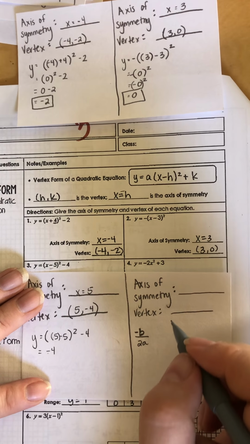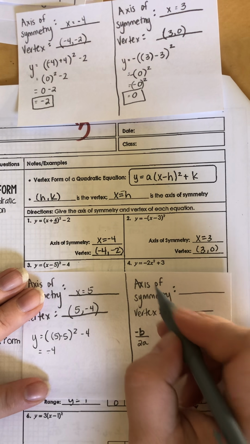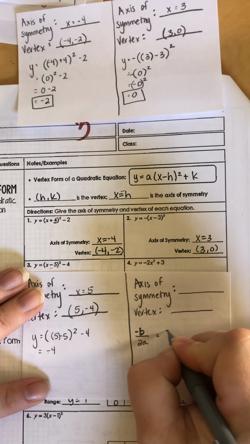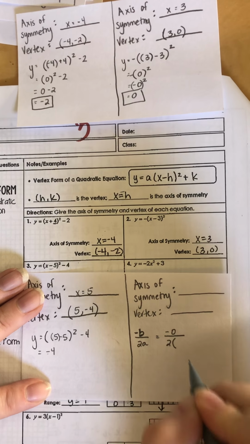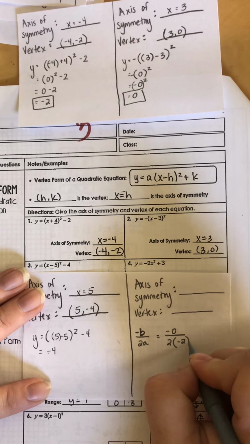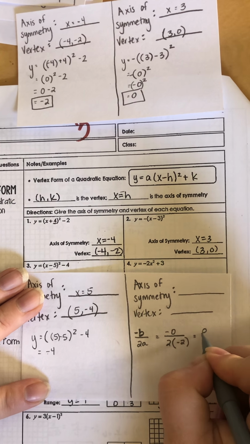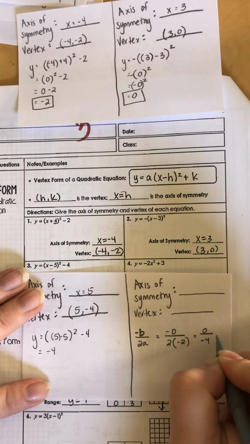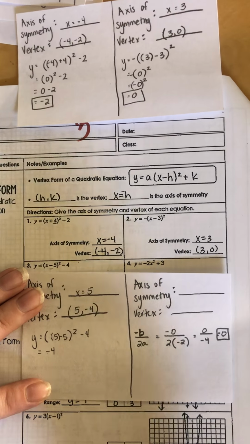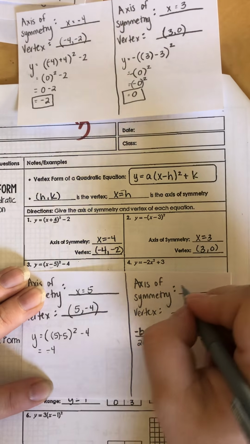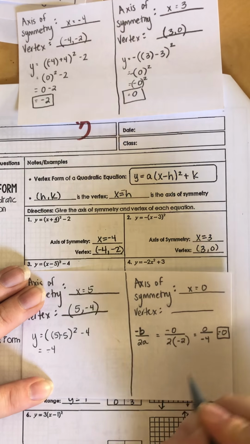Remember, b is attached to your one standalone x. We don't have that. So it's just going to be negative 0 over 2 times whatever your a is, and here it's negative 2. So it's going to be 0 divided by negative 4, which is always 0. When you have 0 on the top, it's always 0. Put 0 in, so x equals 0.